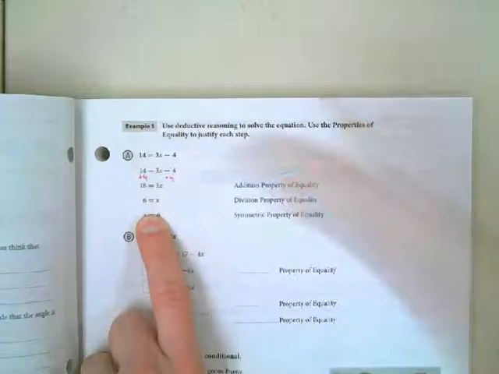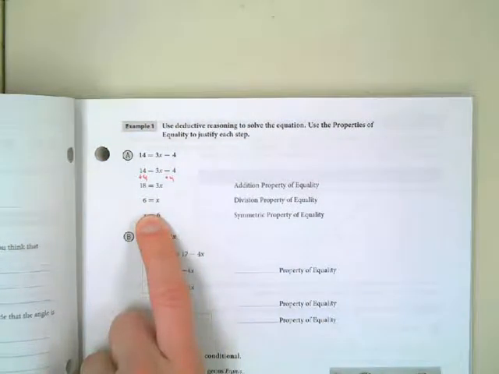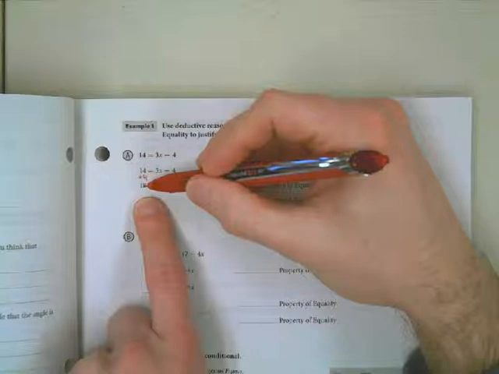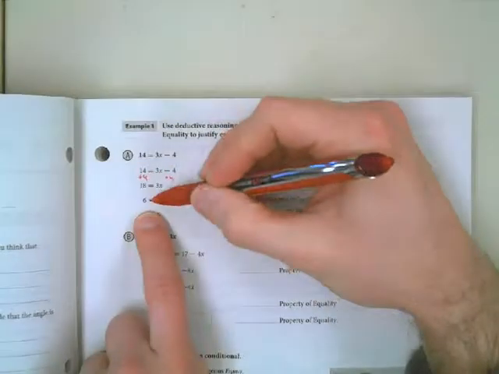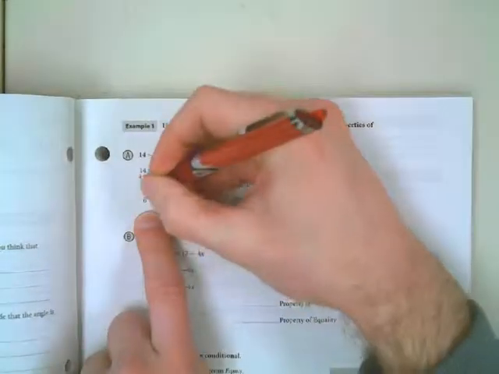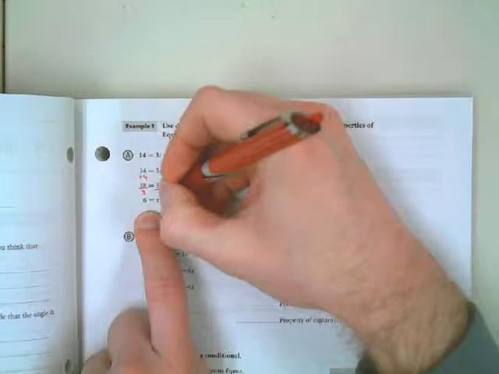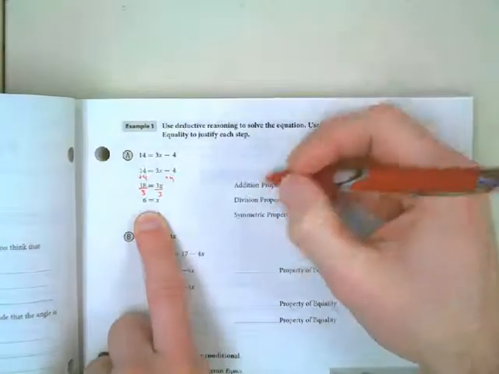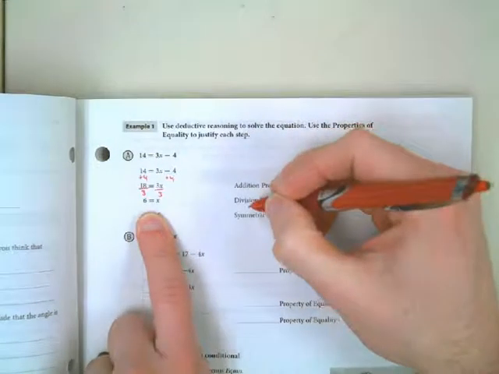So someone want to raise your hand and tell me what property was that? So, Debbie. Division, right? If you look here, they took 18 equals 3x, and now it's 6 equals x. So they divided both sides by 3. Again, you guys know that you need to divide both sides by 3 here, but maybe you didn't know that you were using the division property of equality.